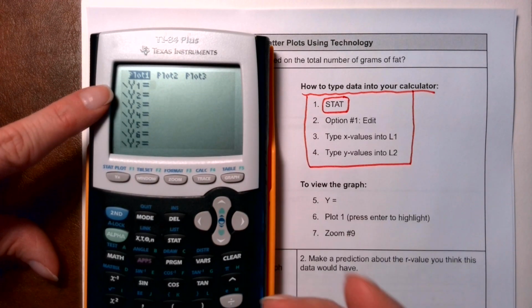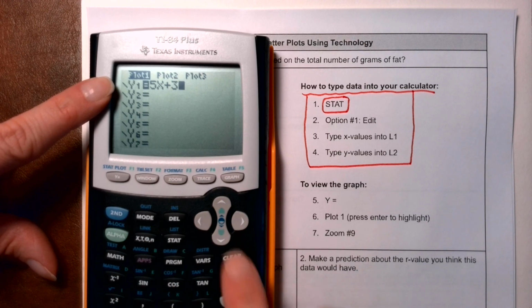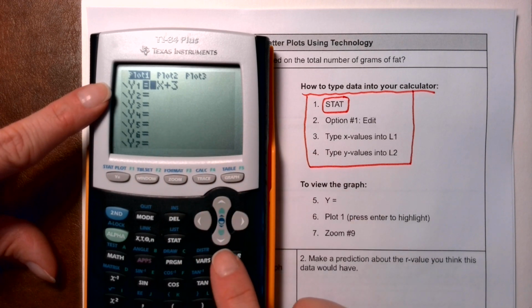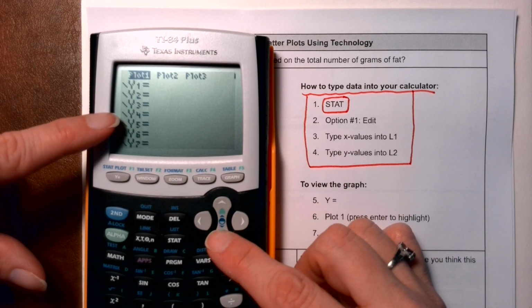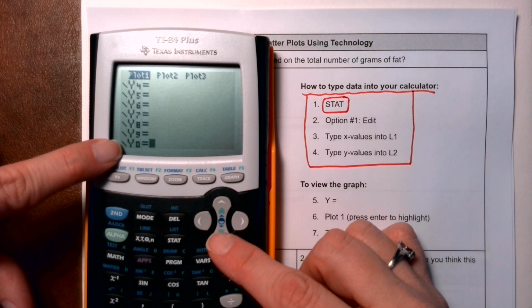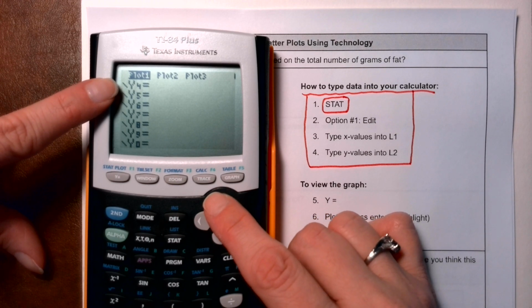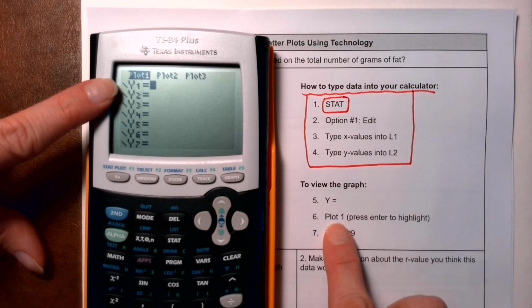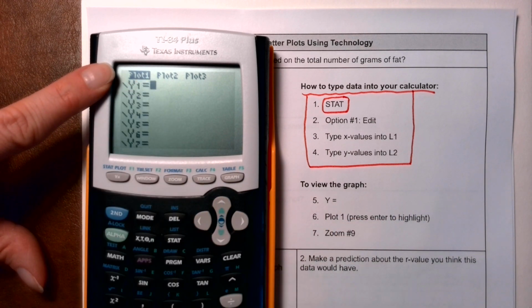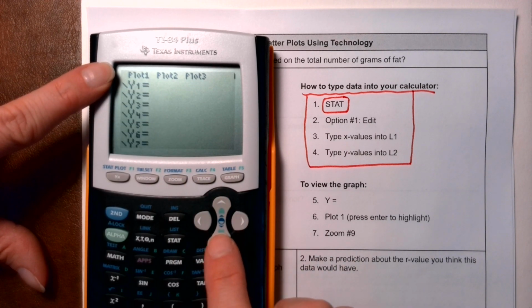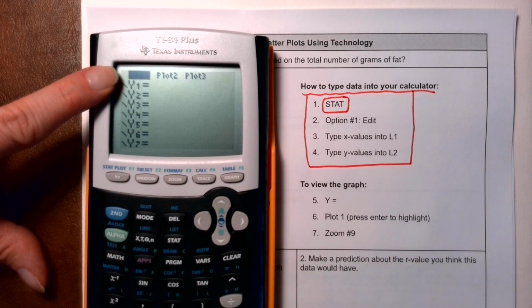Now, a couple things have to happen. All of your equations need to be cleared out. So if somebody has something in there from before, just go to that line, go to that equation, and clear it out. And I'm going to make sure that there's no equations all the way down to number 10. Okay, now the second thing we're going to do is we're going to turn the plots on. My plots are on. So if we go up here and you don't have them on, you push enter to make them dark. Okay, my plots are now on.